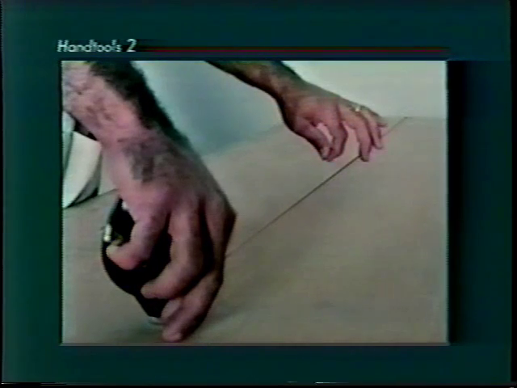Use chalk lines to lay out straight lines. To mark a straight line, place the hook over the end of a board or over a nail at the beginning of the layout line. With the chalk box in hand, extract the required amount of line from the box. Make sure the line does not make contact with the surface.